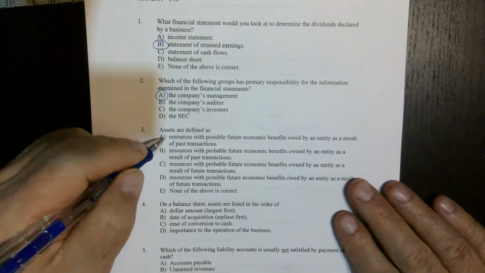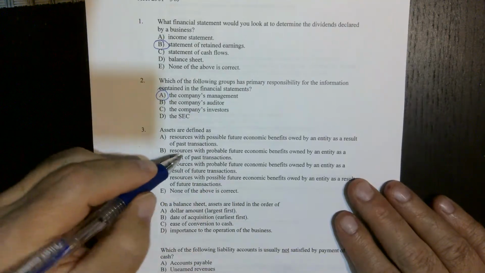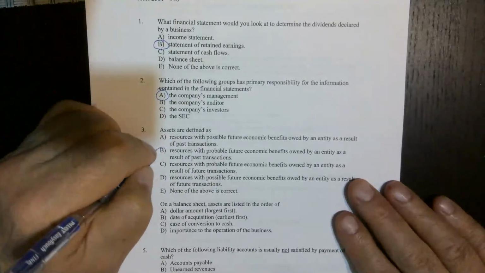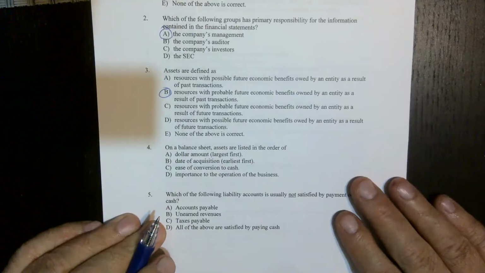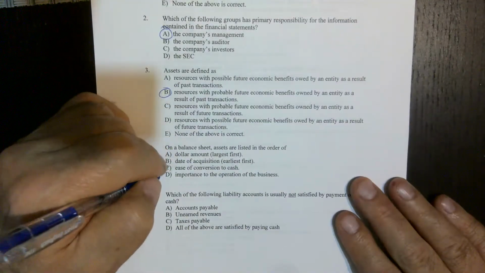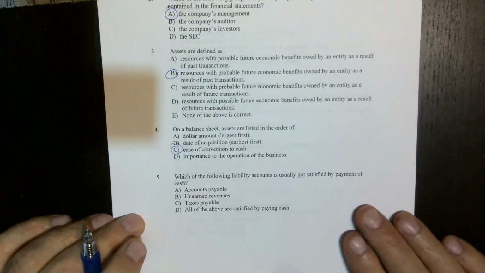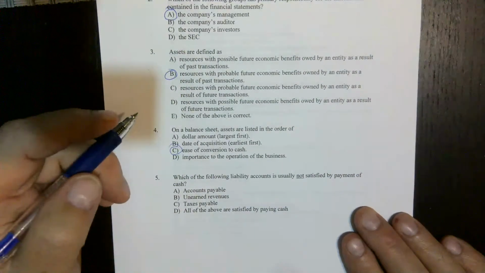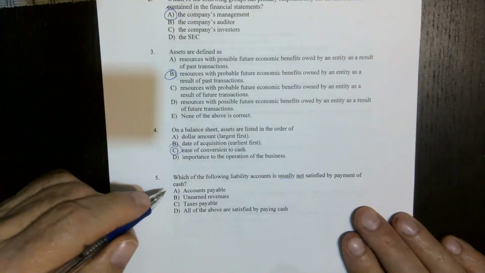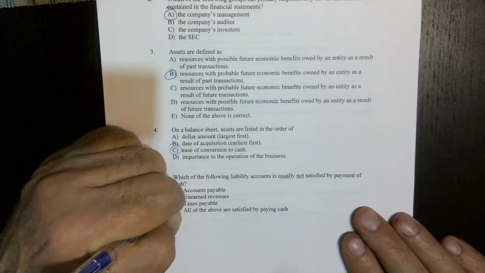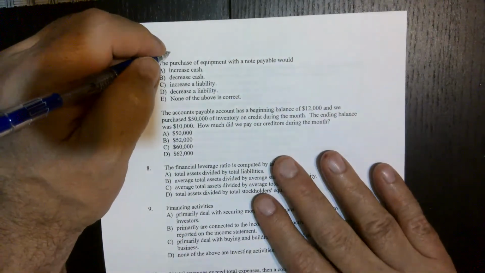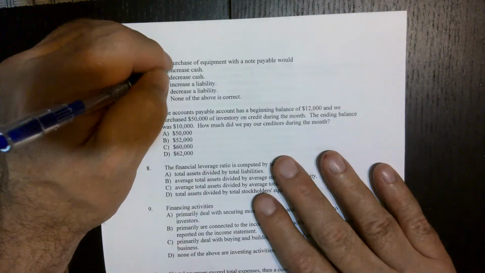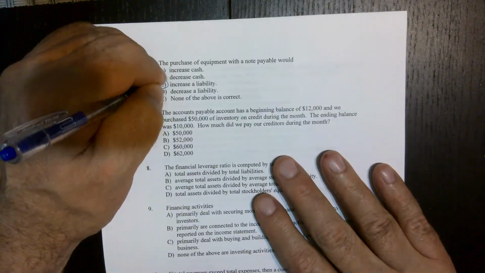Assets are defined as resources with probable future economic benefits as a result of past transactions, right? Not future and not possible. On a balance sheet, assets are listed in order of ease of conversion to cash. We've seen that before. Which of the following liability accounts is not usually satisfied by a payment of cash, and that's unearned revenues. We either provide a good or a service for that. The purchase of an equipment with a note payable would not do anything to cash, would increase the liability.